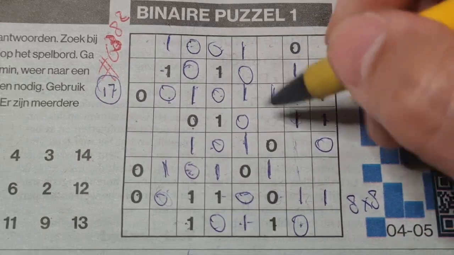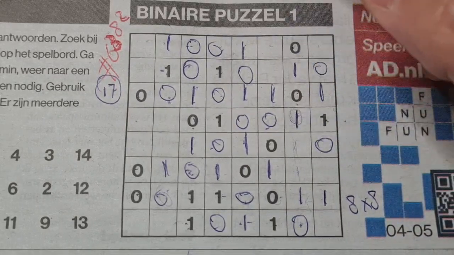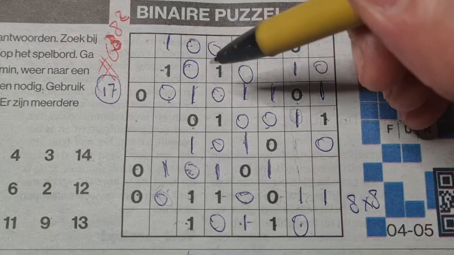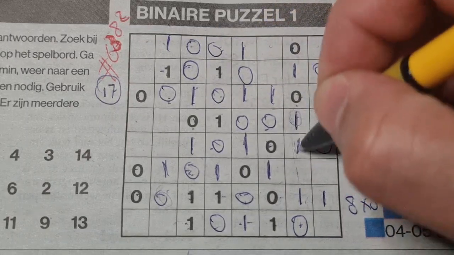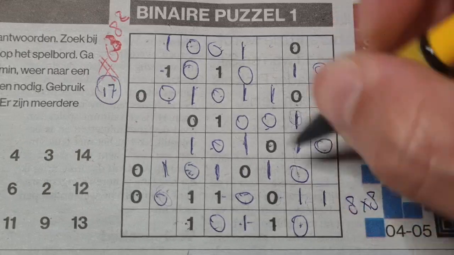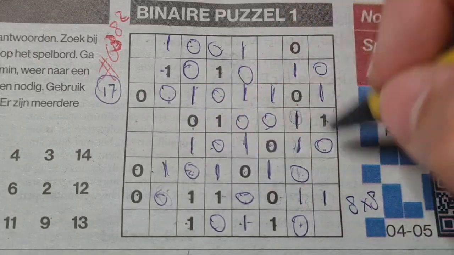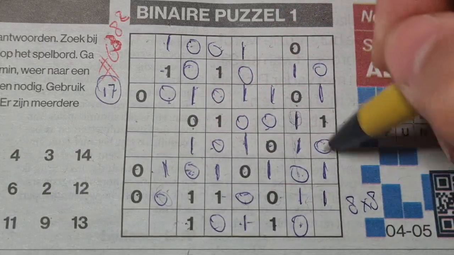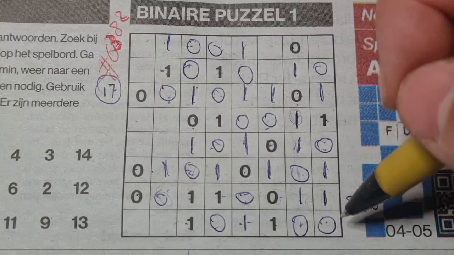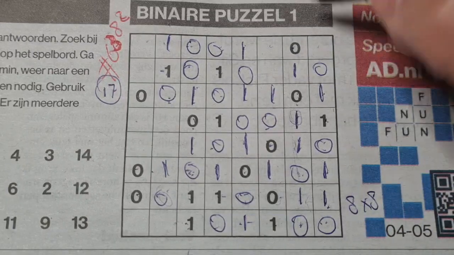Double 1, here no, there no. Then between 2 0s comes a 1. Double 1, here no, there no. 4 0s we have here, so the rest are 1s. Double 1, here no, there no. 1, 2, 3, 4 1s, so the rest are 0s.